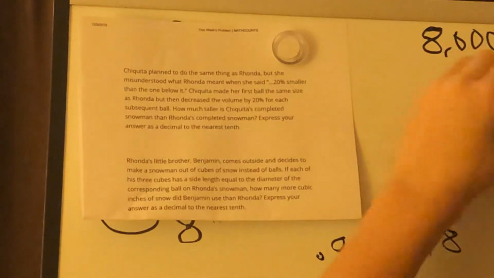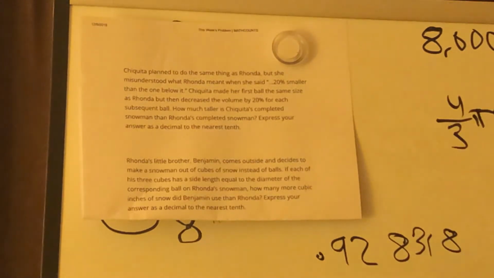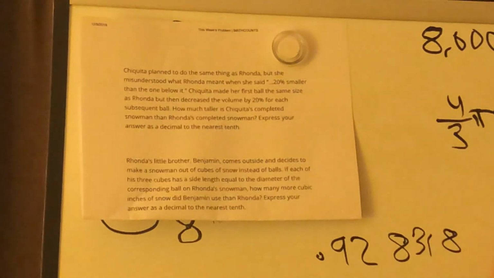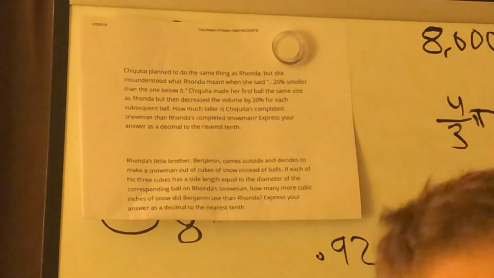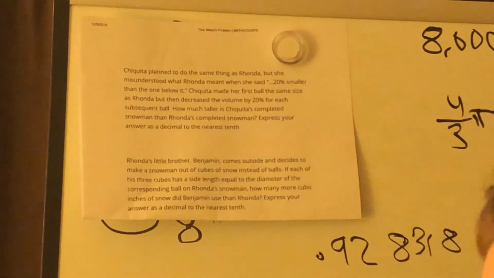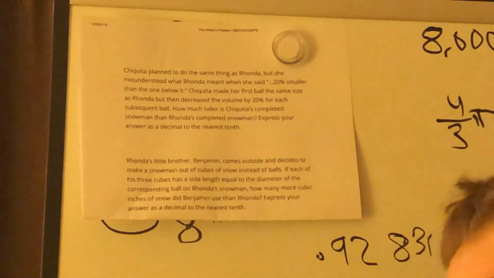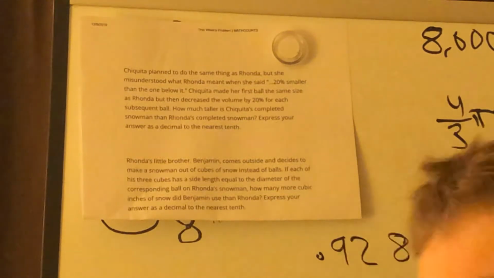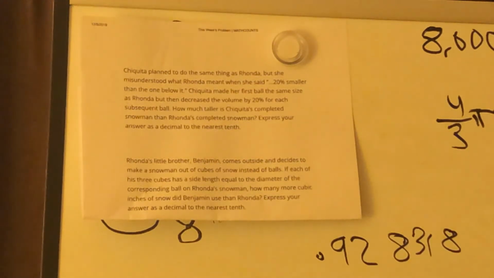pi r cubed, which is the formula for the volume of a sphere given the radius. The radius is not 20, it's 10. Remember, diameter versus radius. That's going to lose you points on nationals, like I did, if you forget that. So, never going to forget that one again, right?